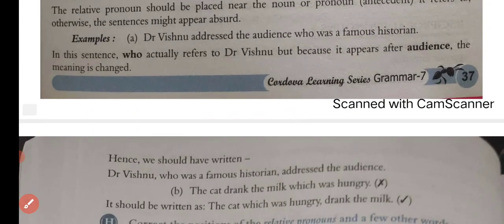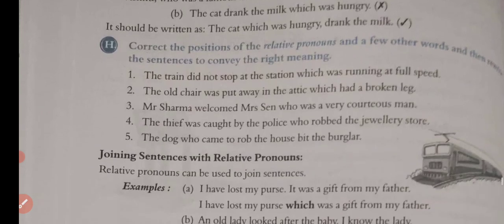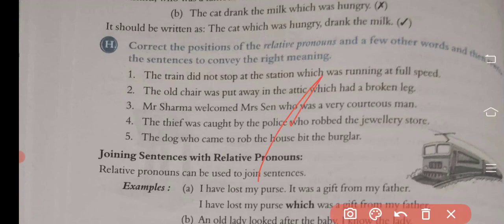Now please turn over to page number 38. Here H exercise you have to do. So this H exercise says, correct the position of the relative pronouns in the following sentences and then rewrite the sentences to convey the right meaning. Okay, what you have to do once again? You have to change the position of that relative pronoun. This is written wrong here, that you have to do correctly. Right. So let's see the first sentence.